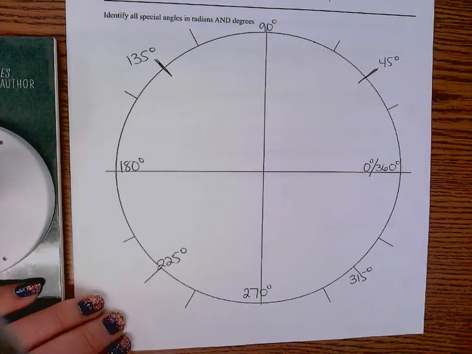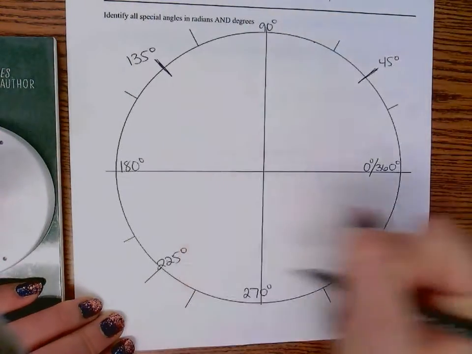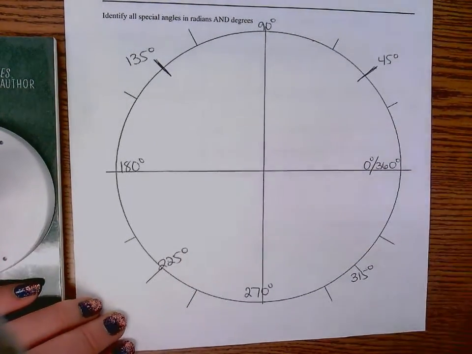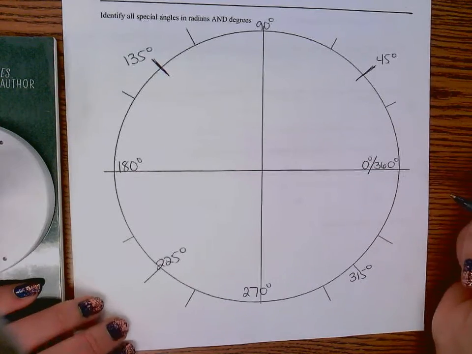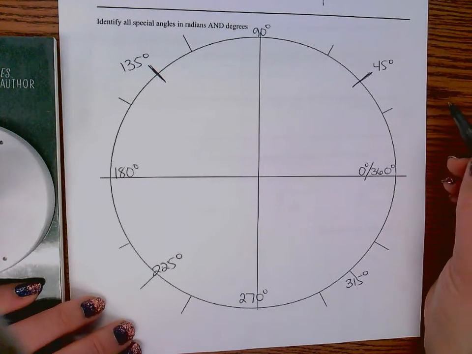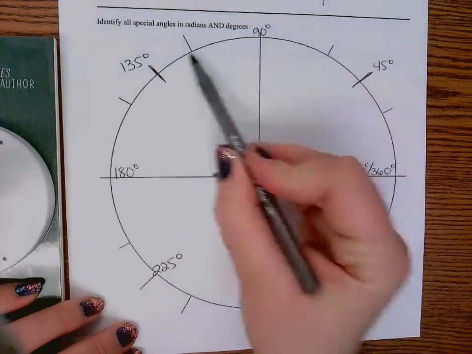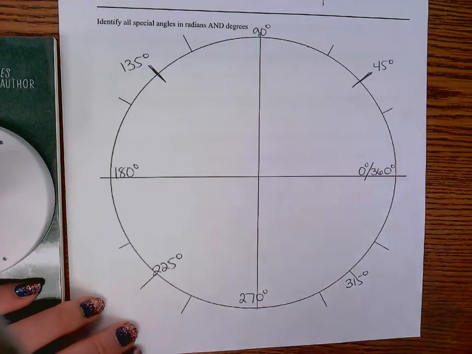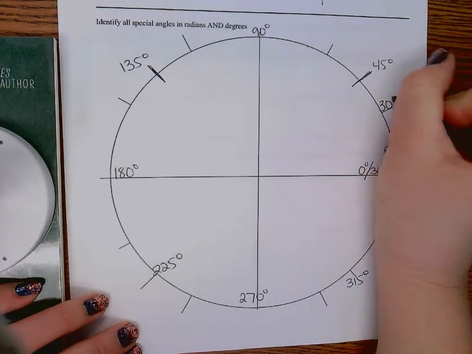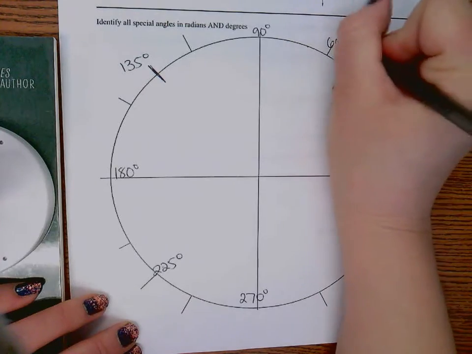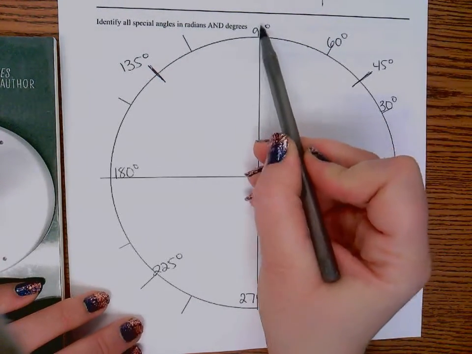But if you can pinpoint that these are all 45-degree angles, they all have sine and cosine values of root 2 over 2. The next thing I would do is count all the other tick marks by 30s. So 0, 30 degrees, 60 degrees, 90 degrees. You're counting by 30.